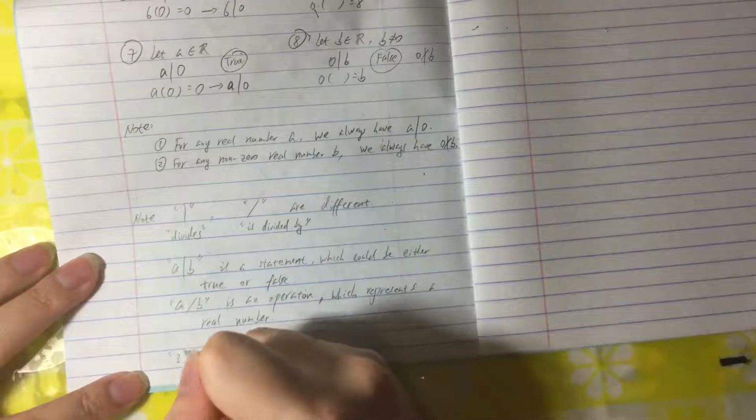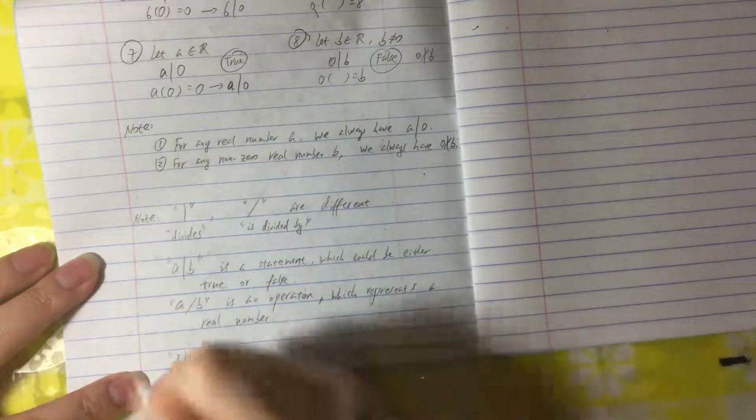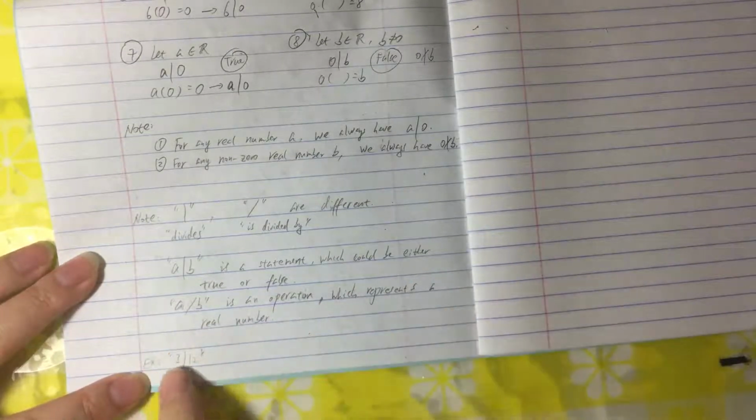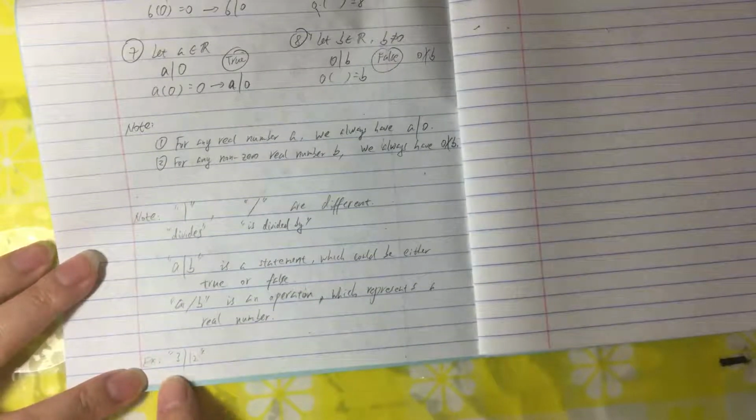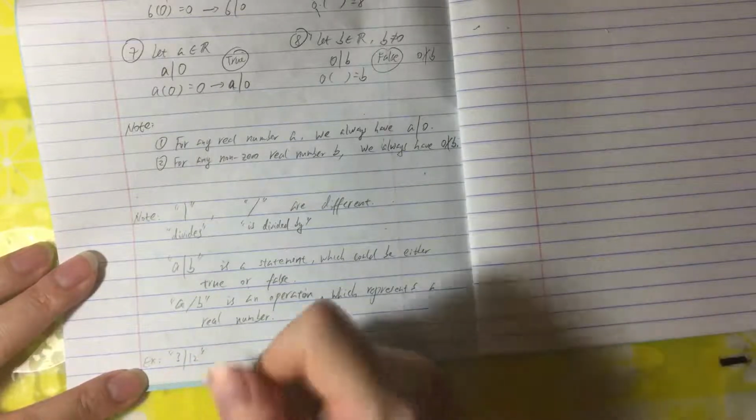For example, 3 divides 12. This is a statement. It could be either true or false. Since 3 times the integer 4 is equal to 12, this is a true statement.